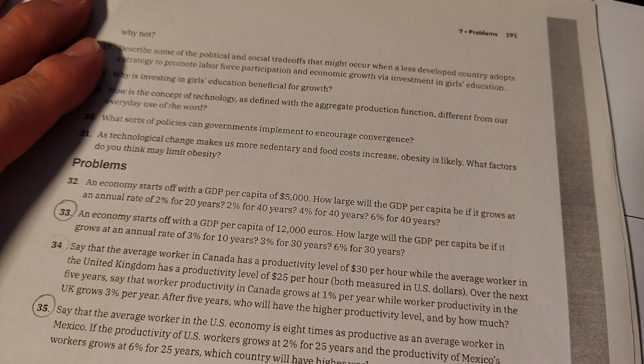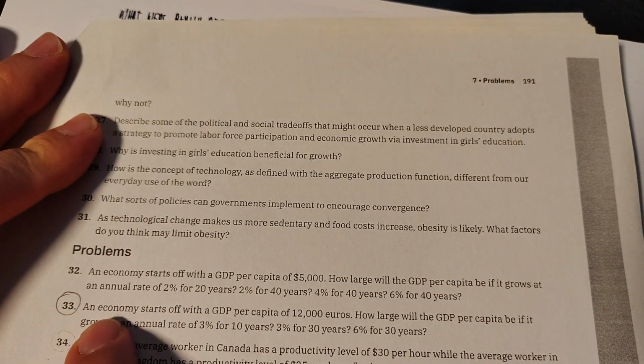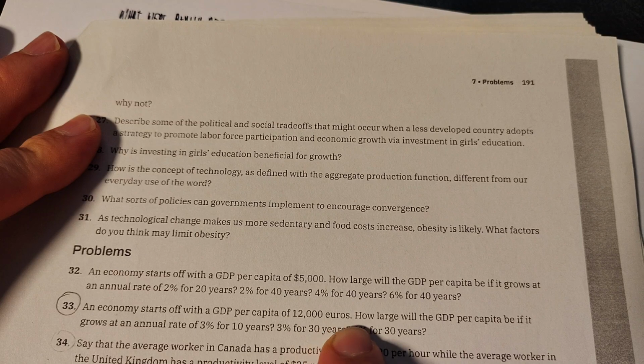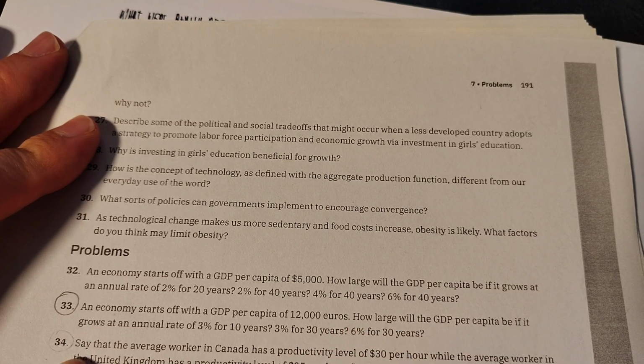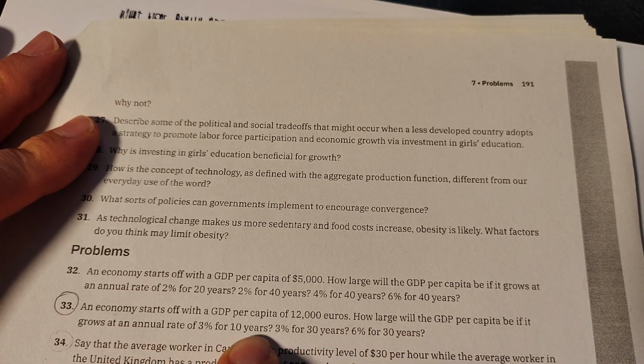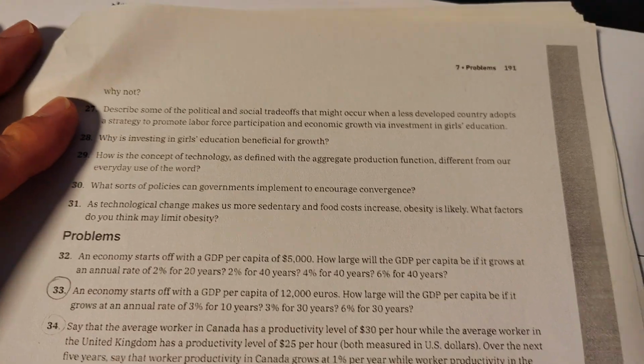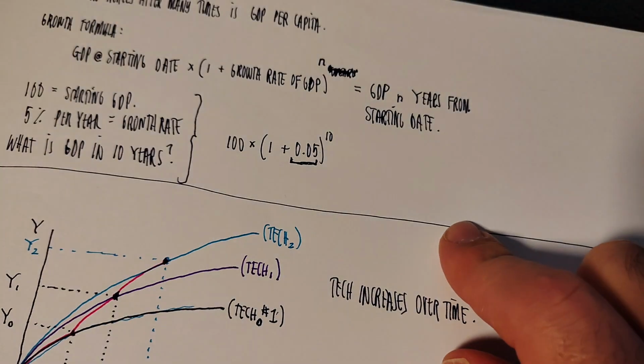So here, number 33 is an economy starts off with a GDP per capita of 12,000 euros. How large will the GDP per capita be if it grows at an annual rate of 3% for 10 years? What about 3% for 30 years? What about 6% for 30 years? Okay, so let's set that problem up.